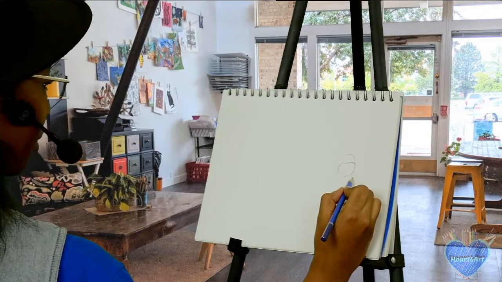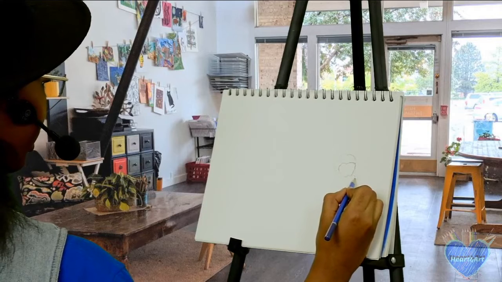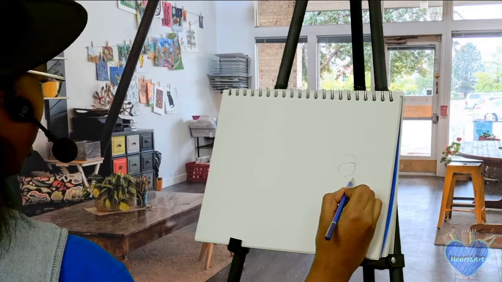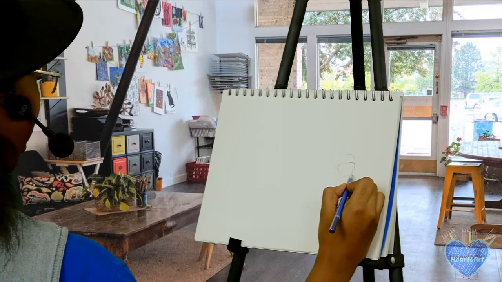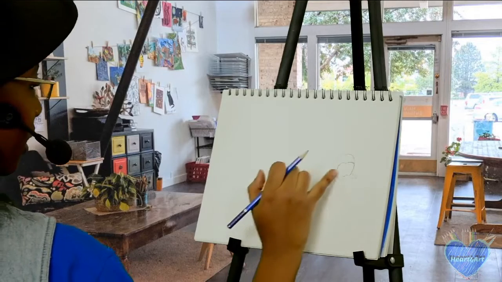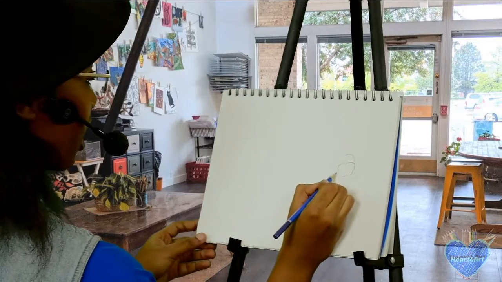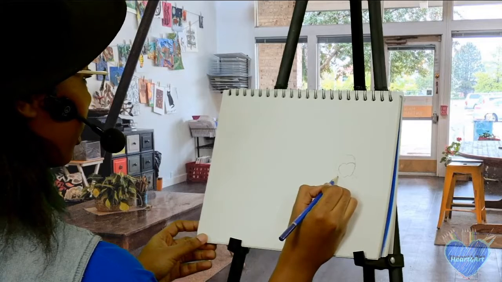Drawing the hair coming out over here. Now we're going to come down to where his beard is and start drawing that.